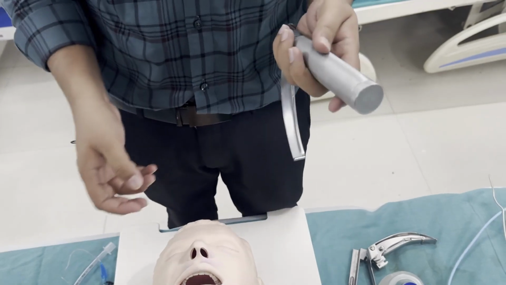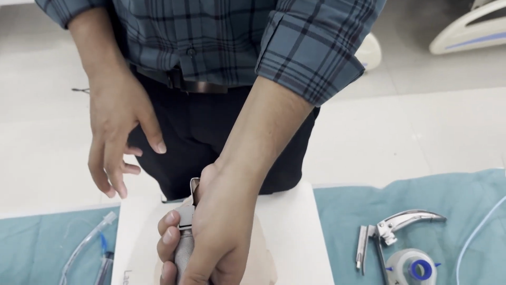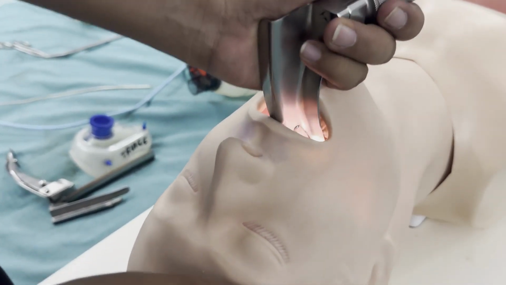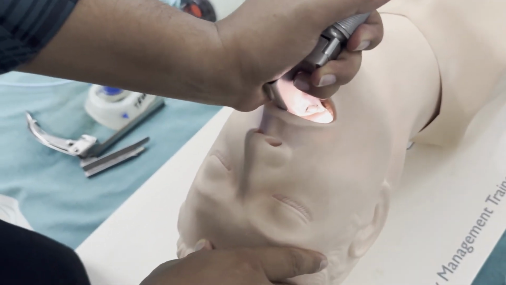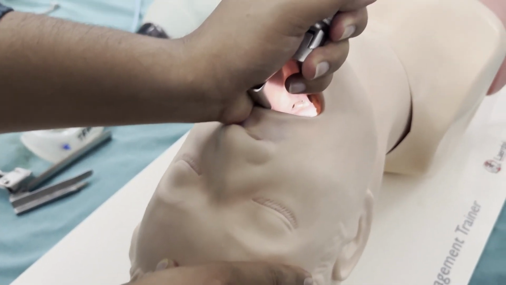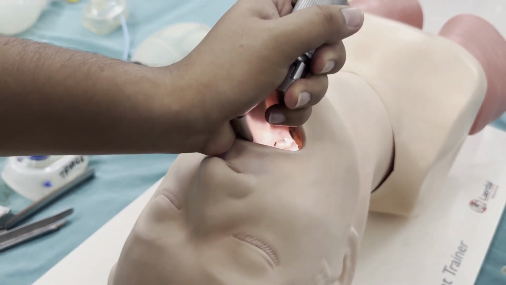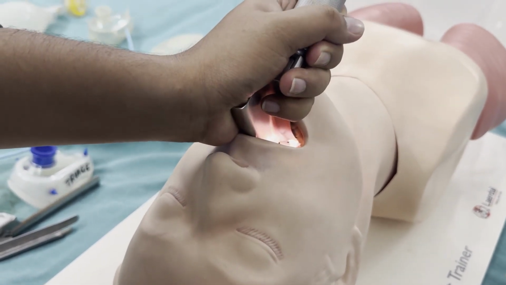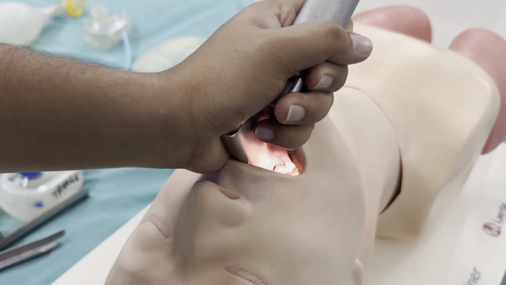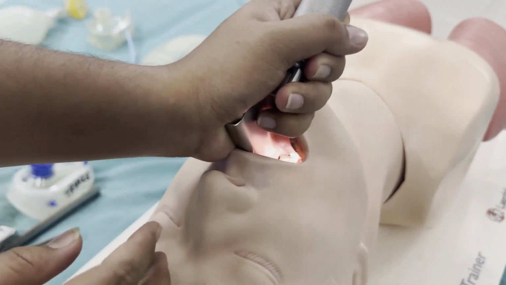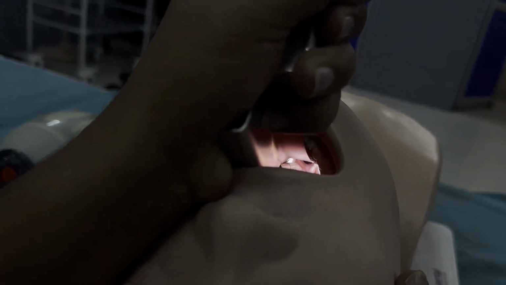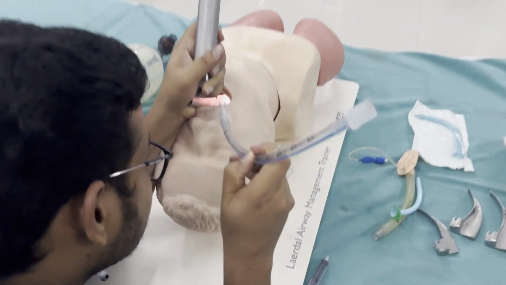We have to hold the laryngoscope in the left hand. Then we have to insert it on the right side of the mouth of the patient. Then we have to lateralize the tongue. Then we have to advance the laryngoscope. Once it reaches the vallecula, we have to lift the blade towards the foot end of the patient or roof. The movement should be from the shoulder, not from the wrist. Once the vocal cord is visualized, we have to insert the tube.